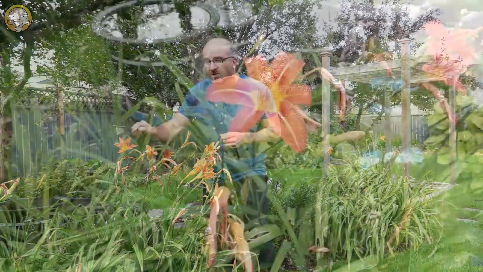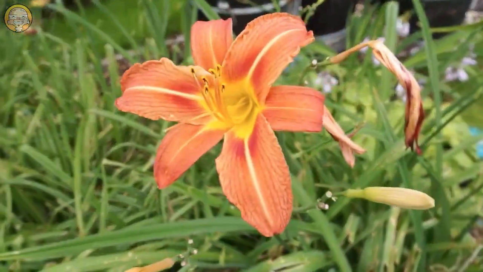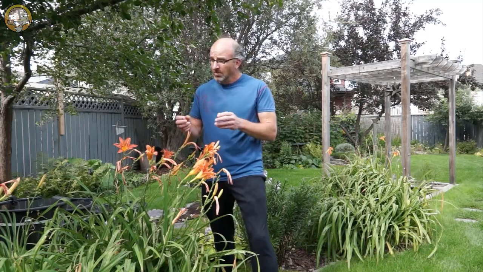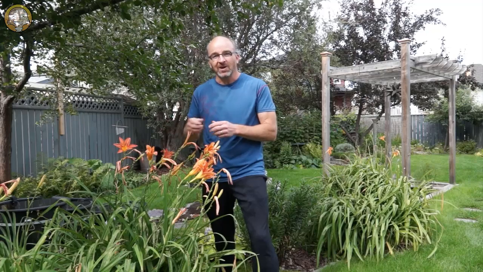But the one thing that they all have in common, and if you look very closely you'll see them, are male and female parts. Those male and female parts are what make fertilization possible for flowering plants. And that's the first step in creating new baby plants. So flowers are an extremely important plant structure.